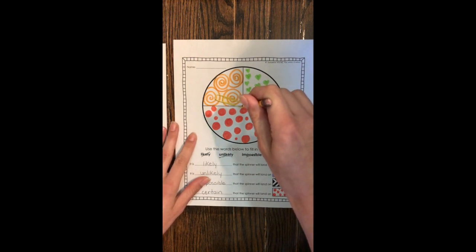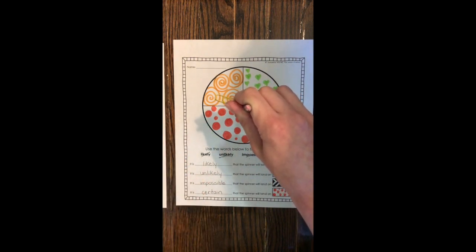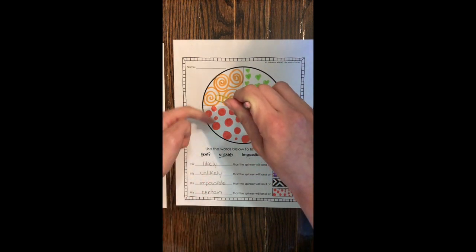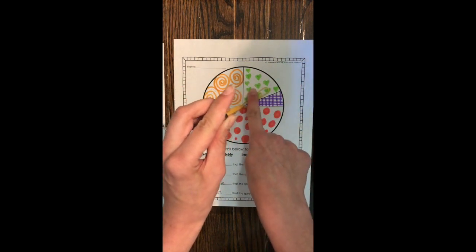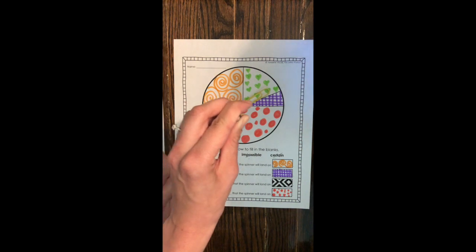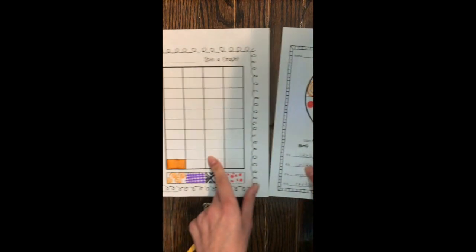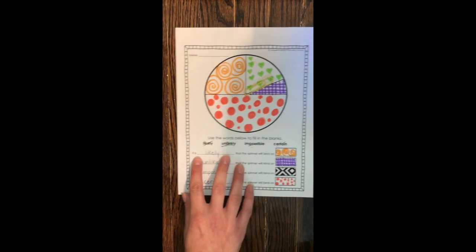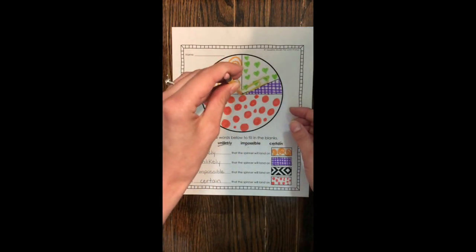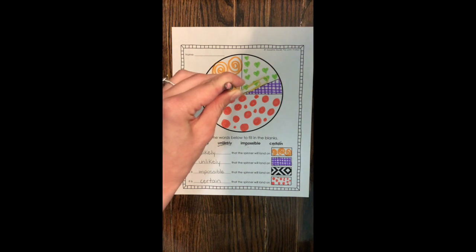Now let's try spin number 2. Any guesses what it's gonna land on? Make your guesses. Okay, here I go. Oh, that wasn't a very good spin. I landed on my green hearts, but I didn't put green hearts in my graph, so I don't need to do anything for that. I'm gonna give it a big spin. What do you think it's gonna land on?